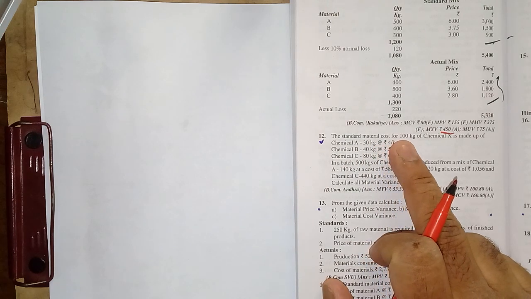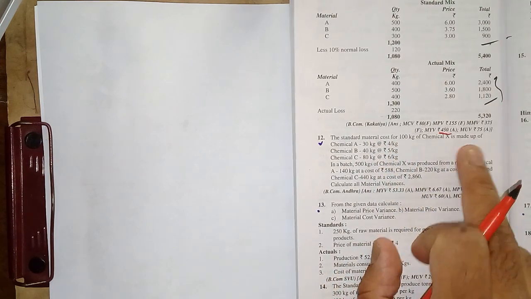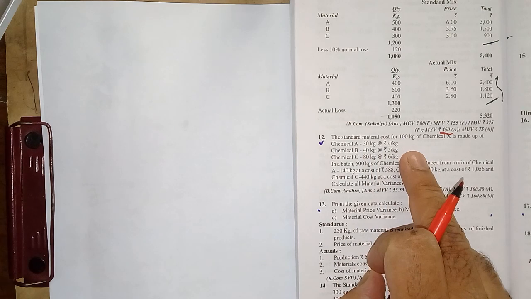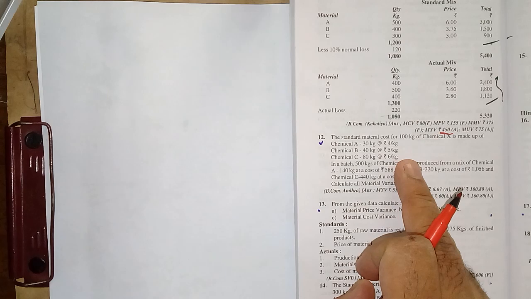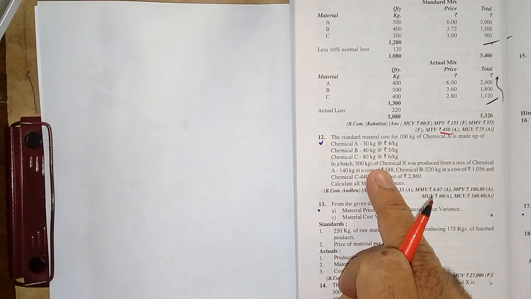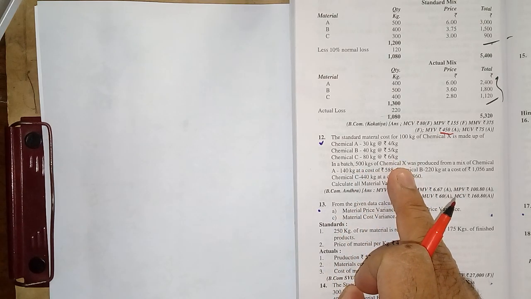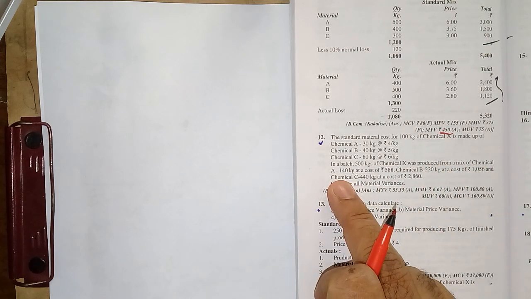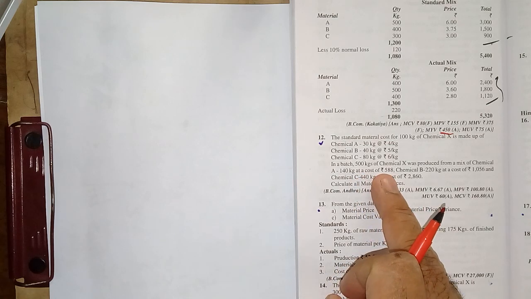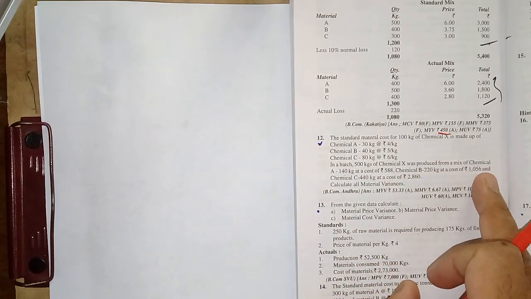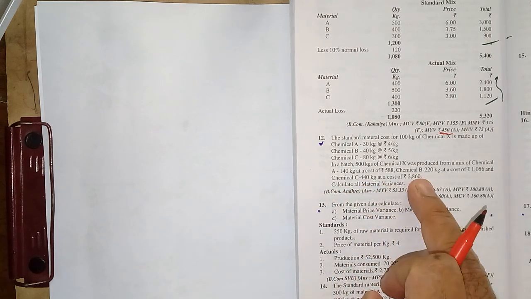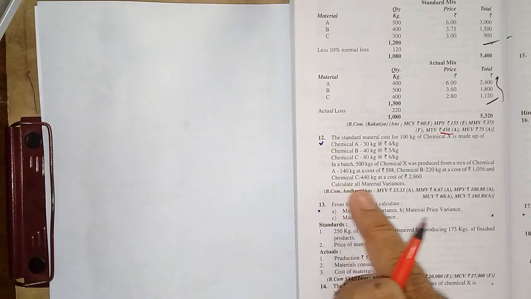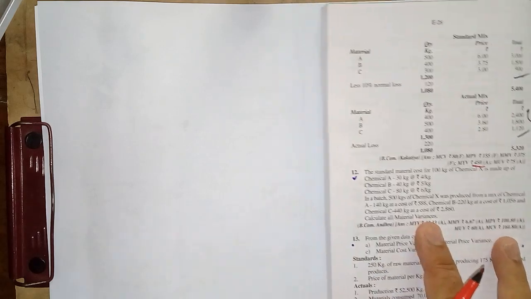the standard material cost of 400 kgs of chemical X is made of 30 kgs of A at 4 per kg, B 40 kgs at 5 per kg, C 80 kgs at 6 per kg. In a batch of 500 kgs of material, chemical X was produced from the mixture of chemical A 140 kgs at a cost of 588, chemical B 220 kgs at a cost of 1056, and chemical C 440 kgs at a cost of 2860. Calculate all the variances. Quite easy.